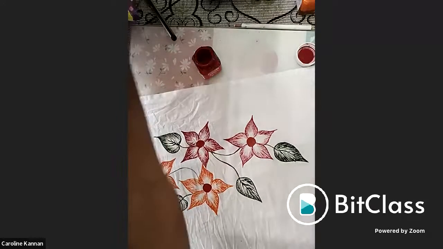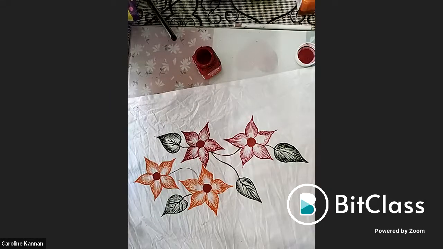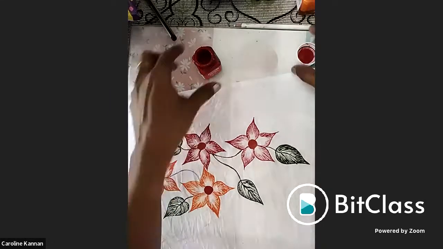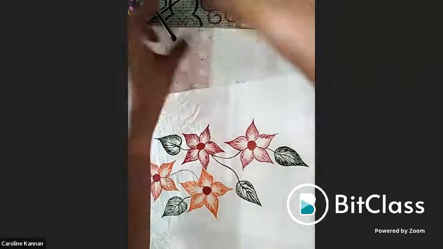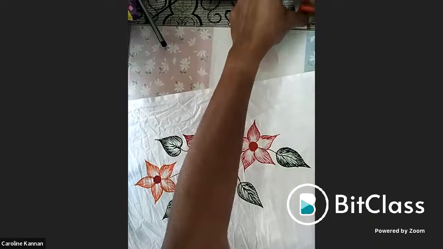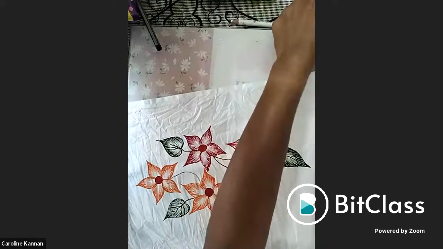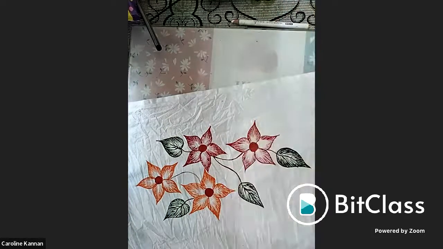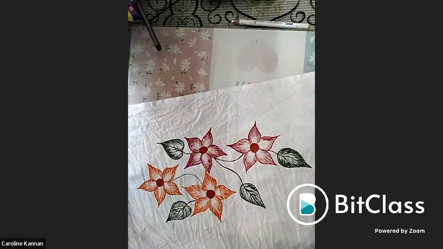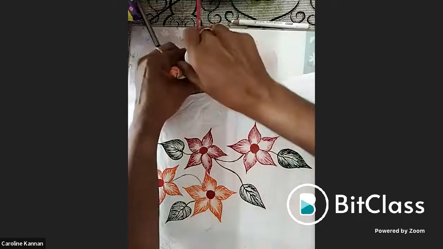I will share my screen now. I will show you some of my works. One sec. I'll close the bottles and I'll keep it aside so that it doesn't spill on the floor. So I forgot to tell you, for the stem part, I've used a brown color.